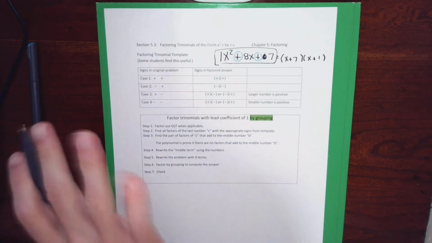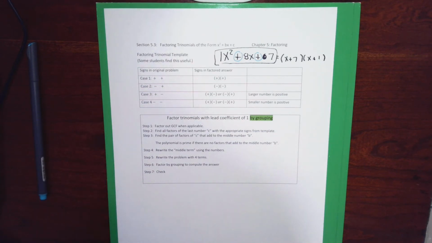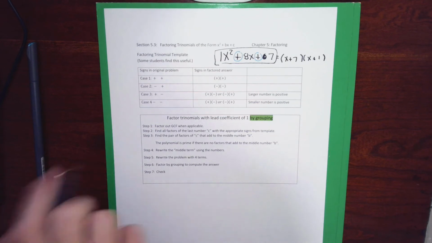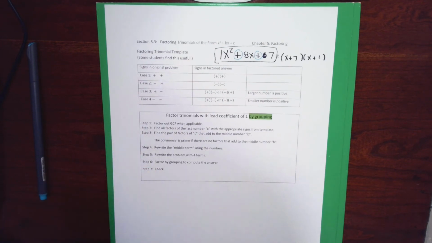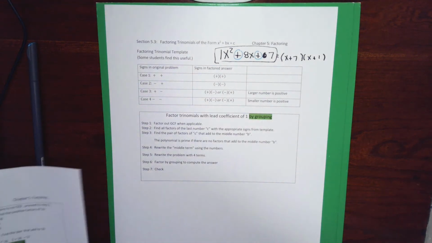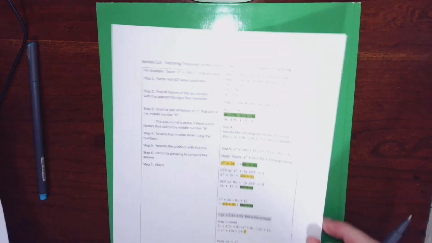I think I saved the common factor problems for the third part of this section, so that's not going to apply to the third video. And then I need to follow the steps. Let me, with the steps handy, show you a problem, and I'll keep this template handy.